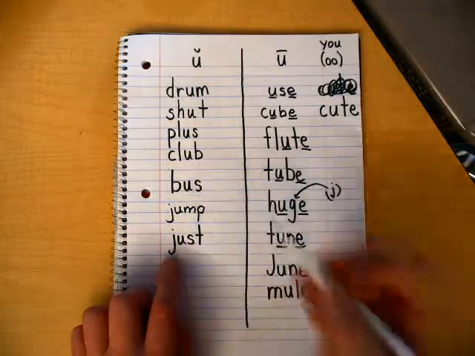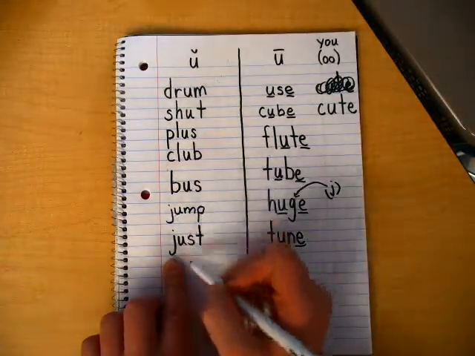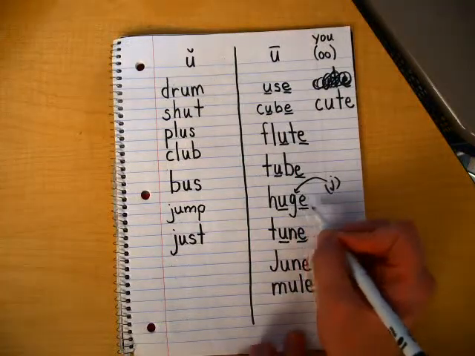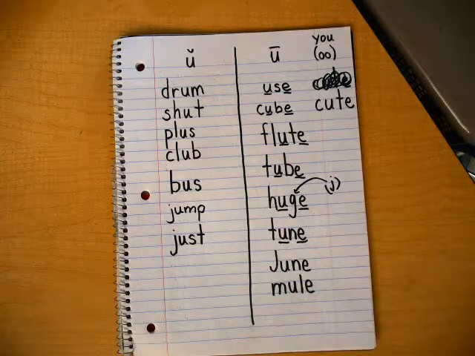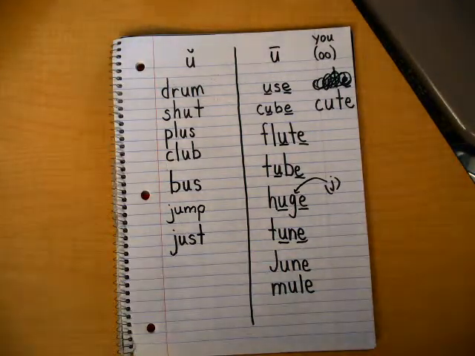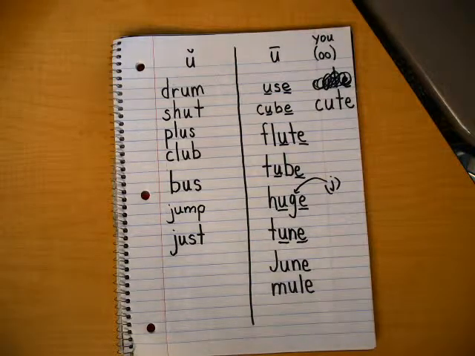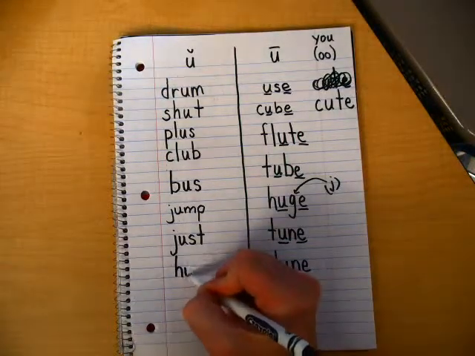I don't want you to get confused. And June, don't put G's at the beginning here. Be real careful. Only at the end of huge. Alright? Be careful on those. Alright, then we've got hunt. Some of you like to hunt. Do you hear uh like drum in hunt? Or do you hear ooh like use in hunt? If you picked over here, you're correct. Hunt.